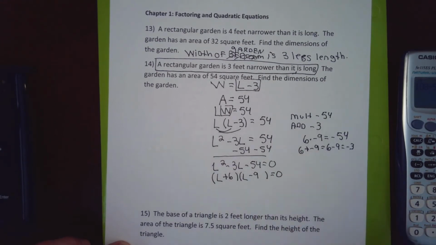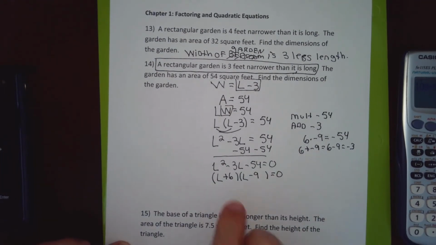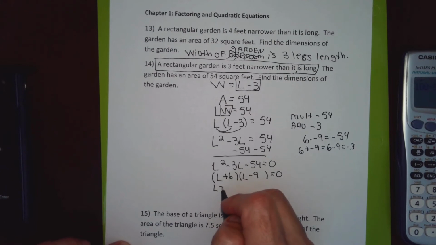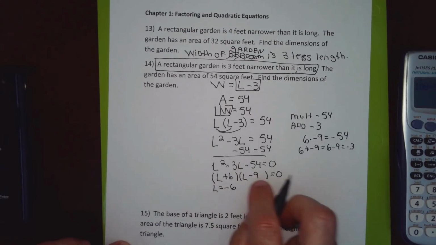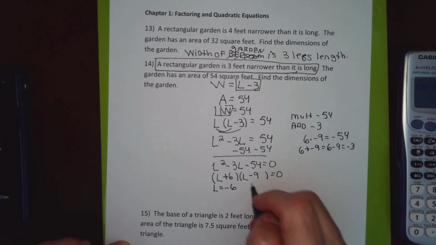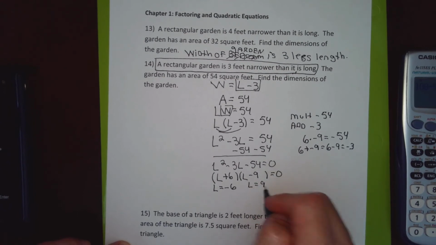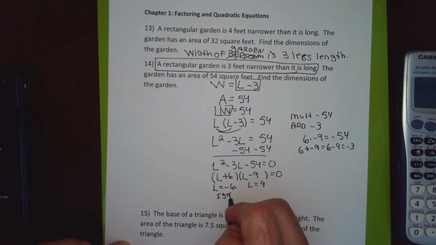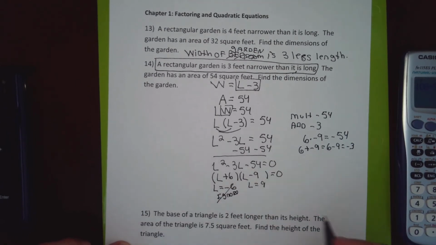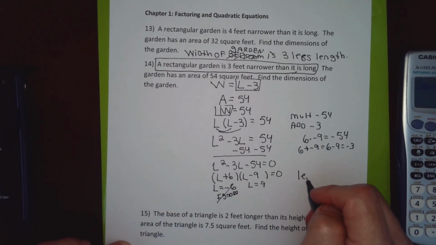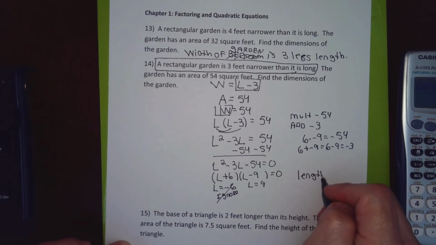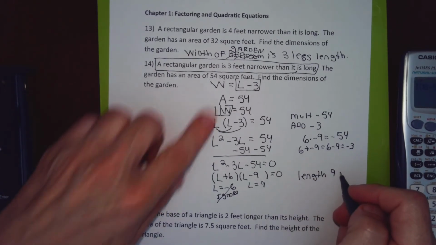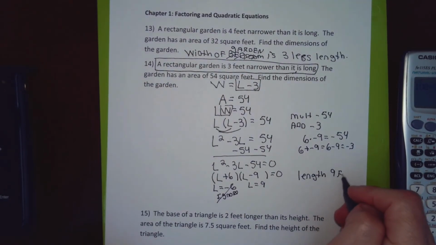Still have the equal to 0. The first L plus 6, when I set it equal to 0 and solve it, I'll get negative 6. The L minus 9, when I set it equal to 0 and solve it, I'll get L equal to 9. You can't have negative lengths, so I'm going to ignore the negative 6 and say my answer, the length of this garden, is going to be 9, and I should have units, feet.